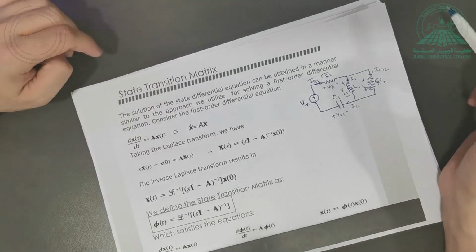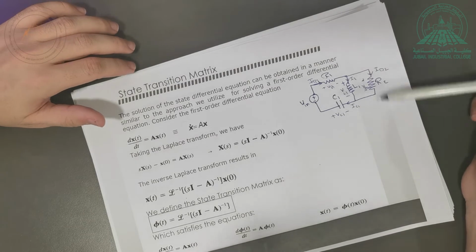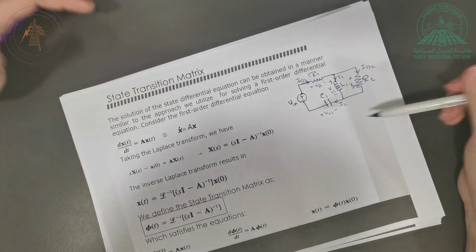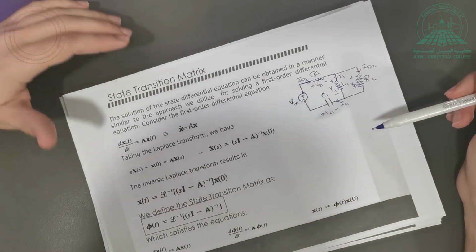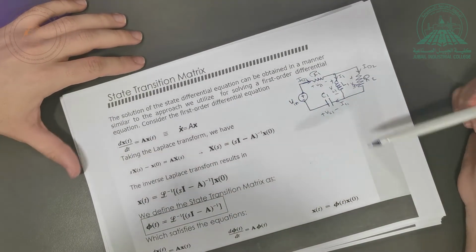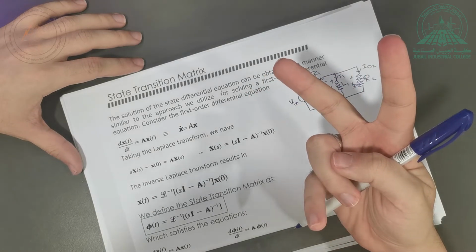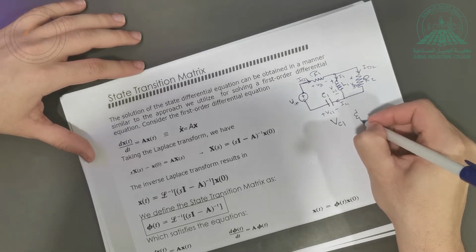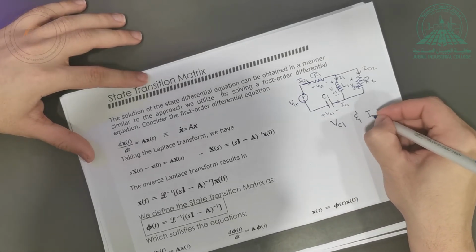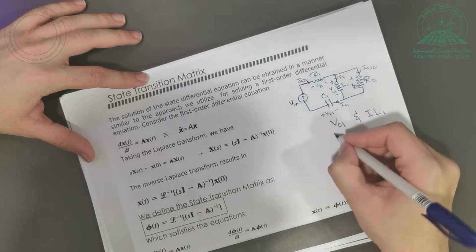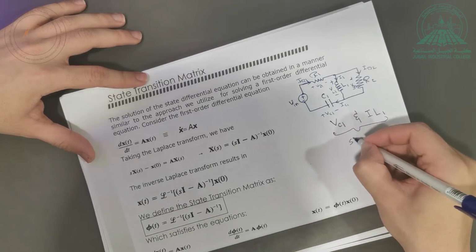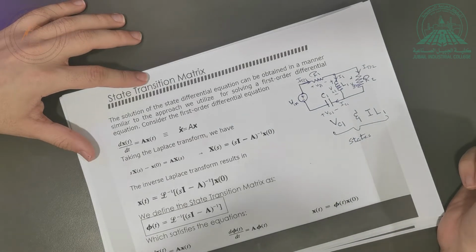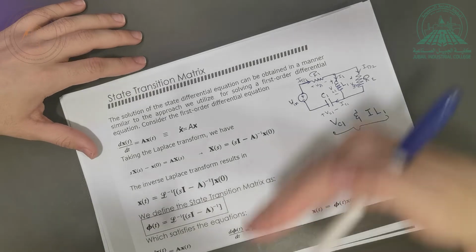But I don't need to know all these variables to describe this circuit. If I have an RLC circuit like this, I only need two variables. What are these two variables? They are VC1, the voltage of the capacitor, and the current of the inductor. These are the state variables, or simply the states. If I know these, I can know the future values.